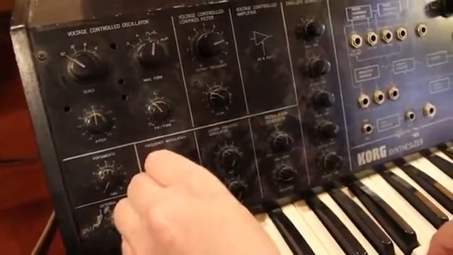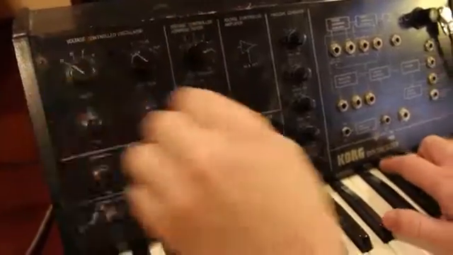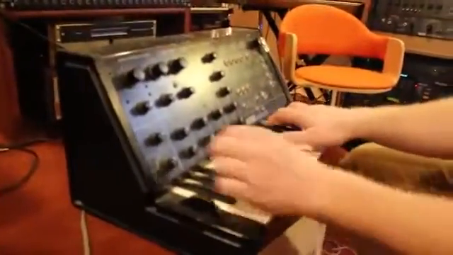In one of my songs I have a lead. It's on a sine wave and it goes.